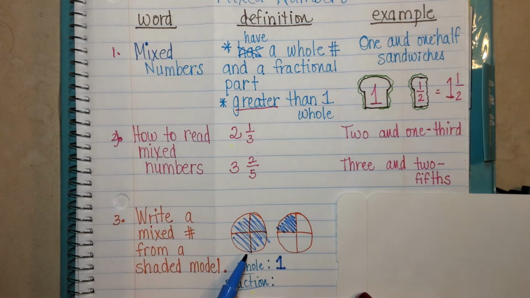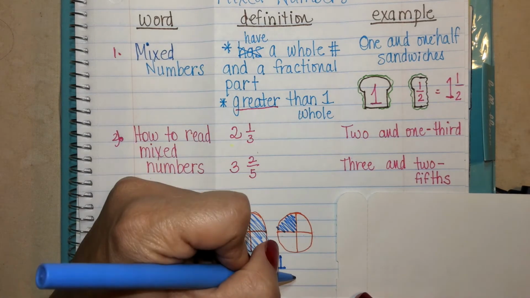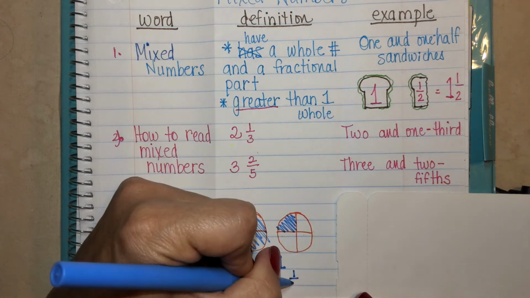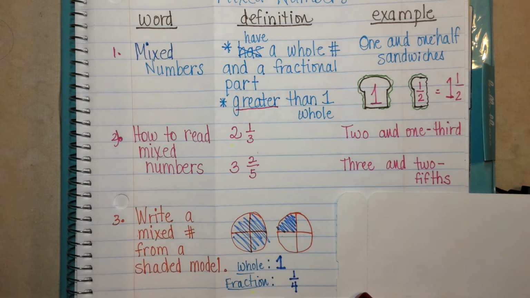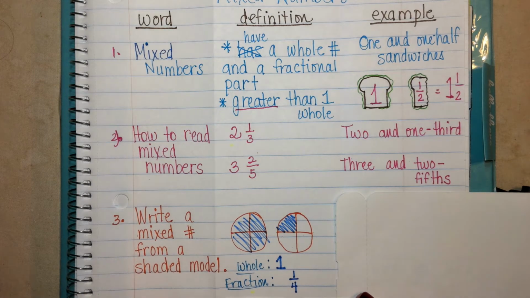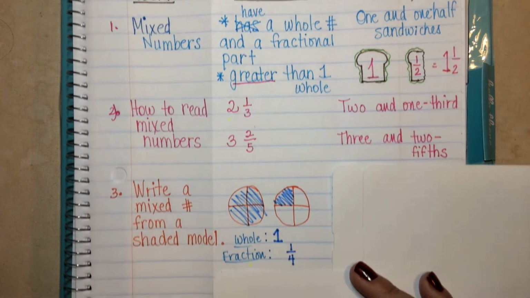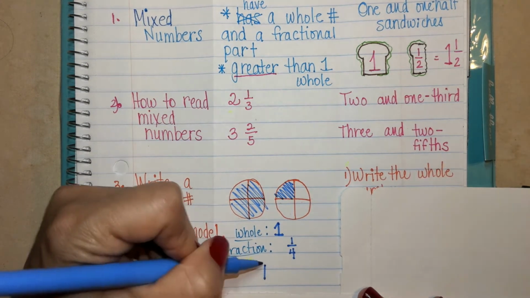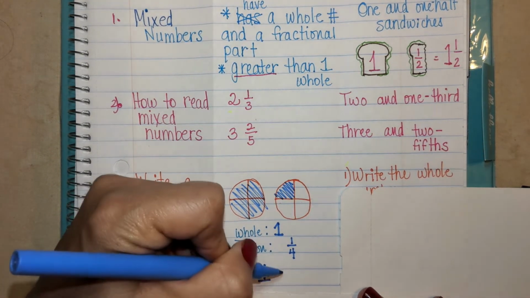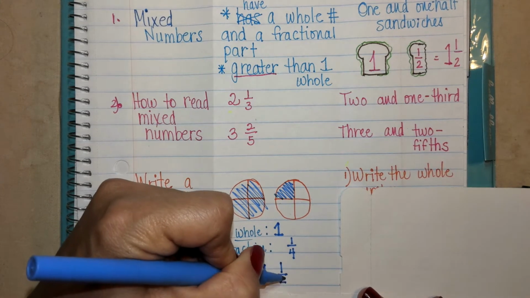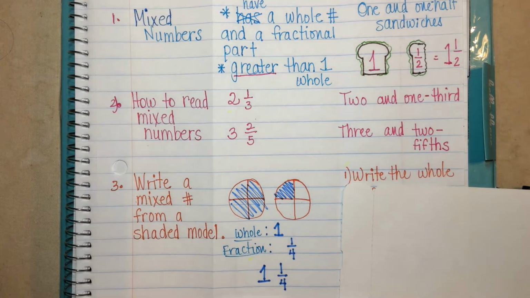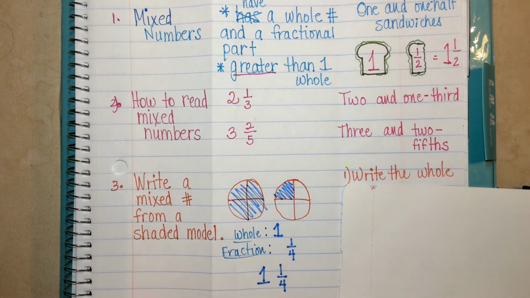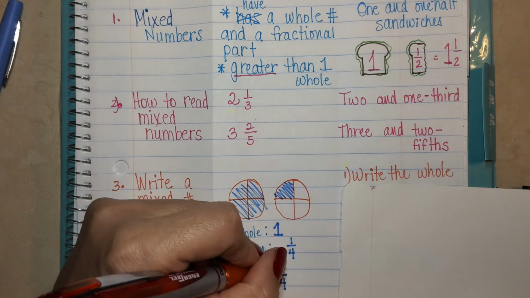And the fraction is 1/4. Okay, and then you put it together and you get 1 and 1/4. So that's how we have a mixed number.